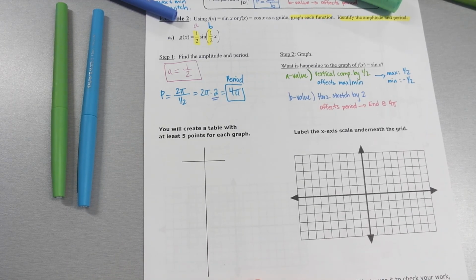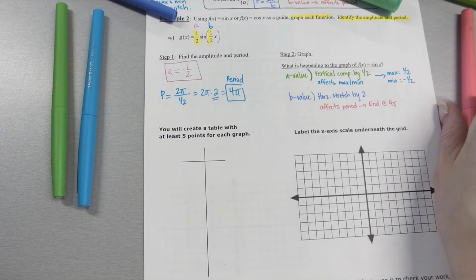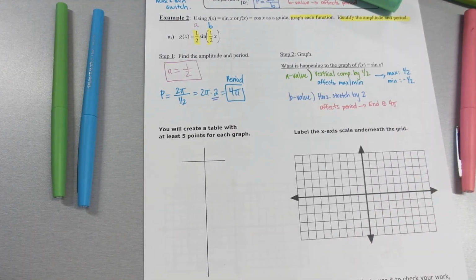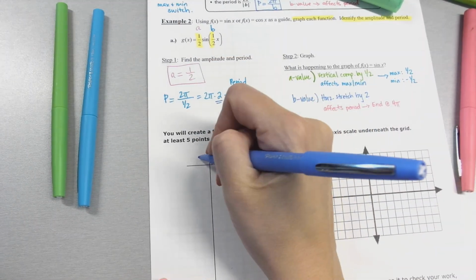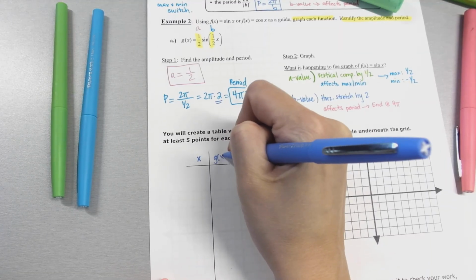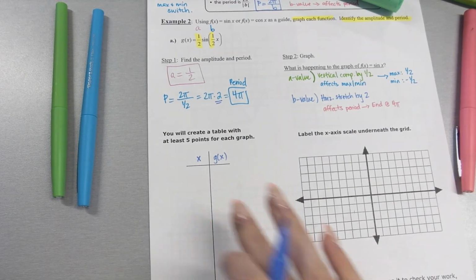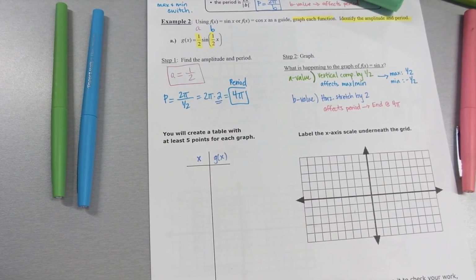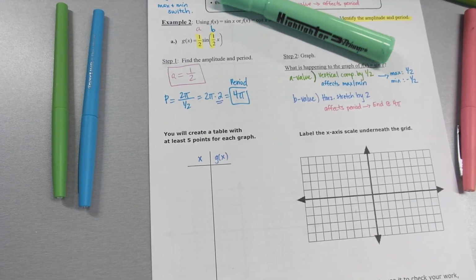Okay? So we're going to set up this table together. So you are always going to have to create a table with your 5 points for your graph. So we're going to start with x and g of x. Okay, so Silas, where are we always going to start? What's our starting x value? 0. So we're going to start at 0.